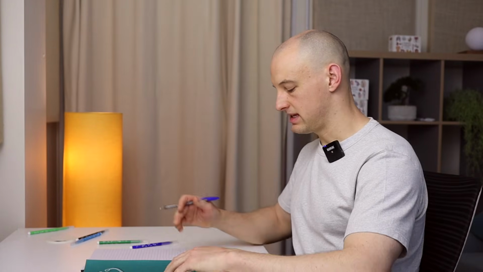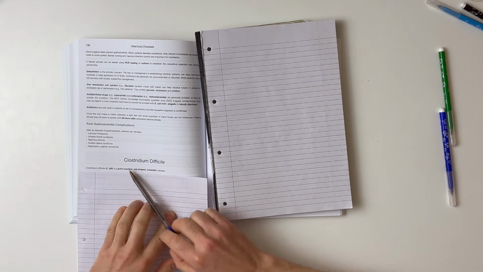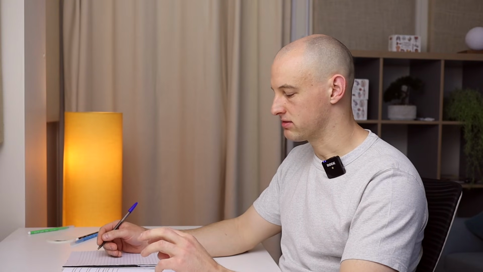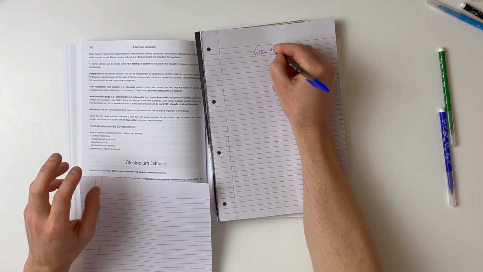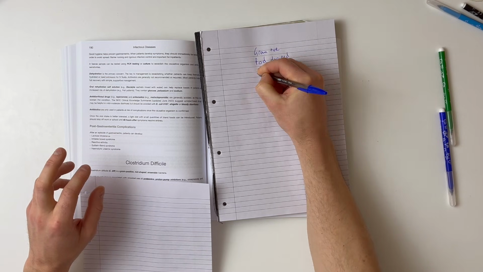And at this point, we start doing our read and recall technique. So what does the read and recall technique look like? Well, it's very similar to what I just did. So what we do is C. diff, bring it down. C. diff is a gram-positive rod-shaped anaerobic bacteria. Okay, gram-positive. So I remembered that it was a bacteria, but I didn't remember any details with that pathophysiology. So I got to remember, okay, gram-positive is rod-shaped and it's anaerobic.